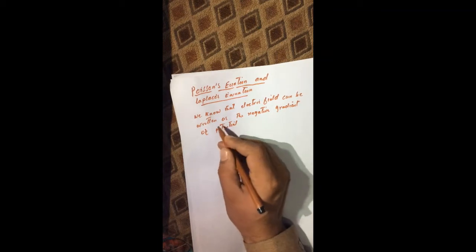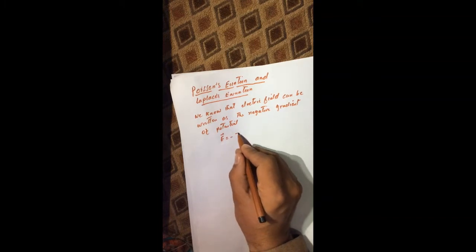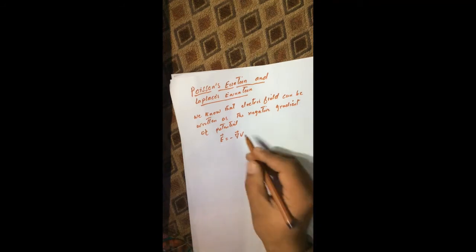We already did this too many times: electric field is equal to the negative gradient of potential. This is equation 1.